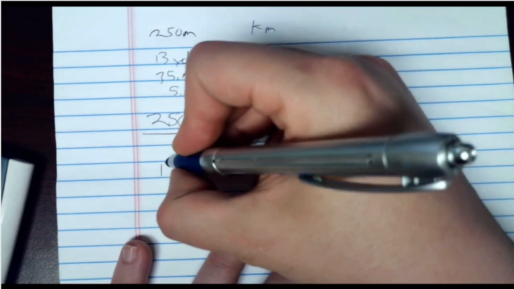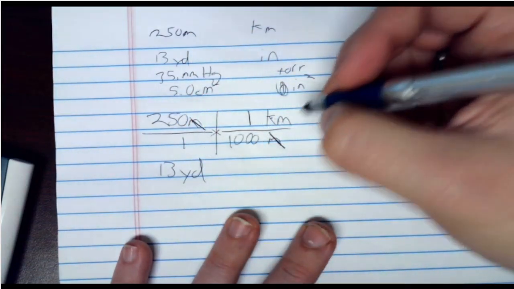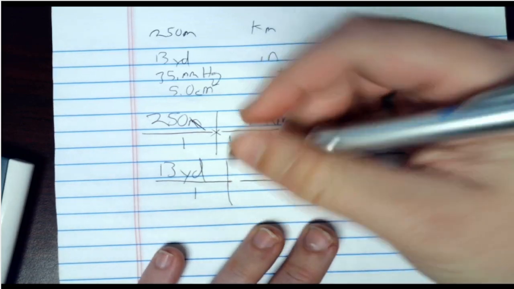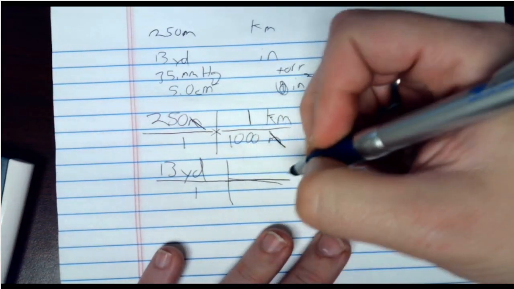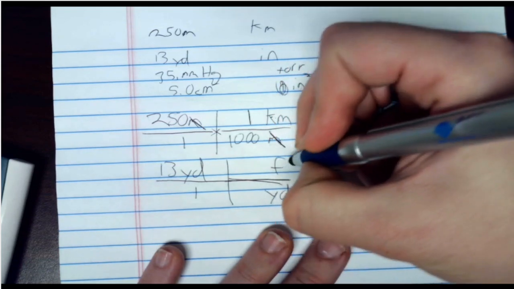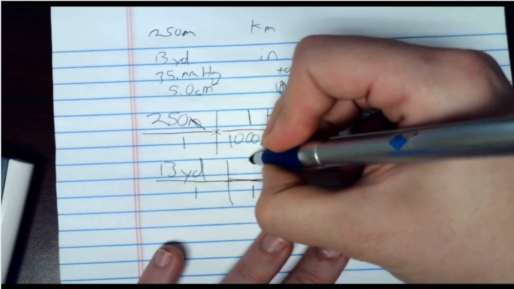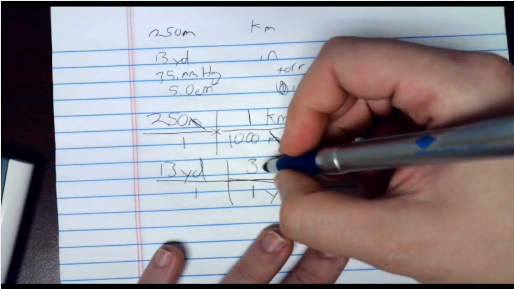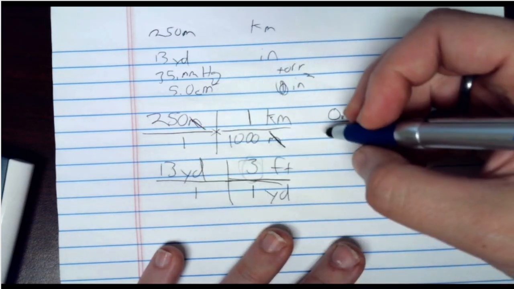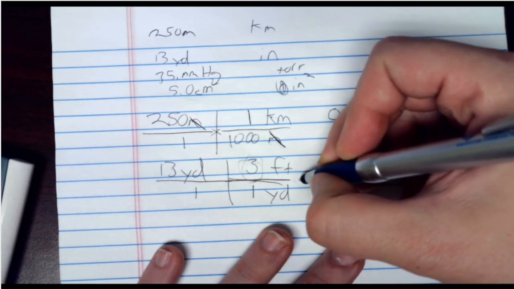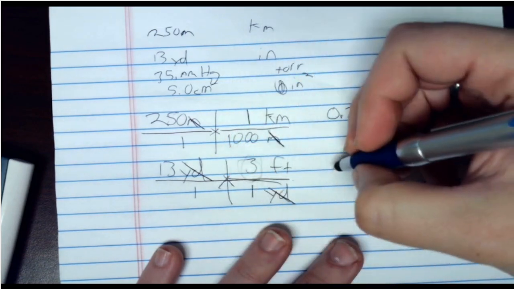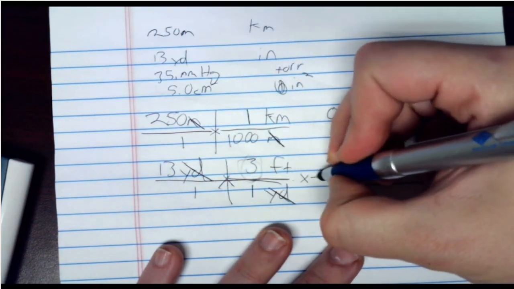Now, 13 yards. 13 yards to inches. Well, I don't know yards in an inch, but I do know yards in a foot. So yard, foot, in 1 yard, there is 3 feet. Now this is an exact number. So 13 is going to be the significant digits I'm going to work with. So yard, yard, cancels. Our feet, we're going to do another one.